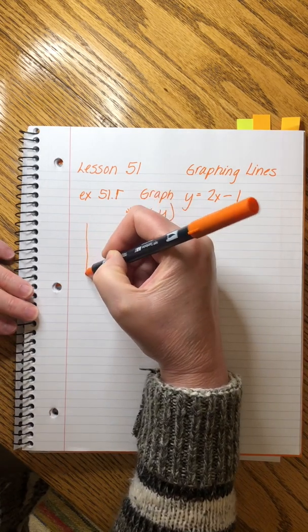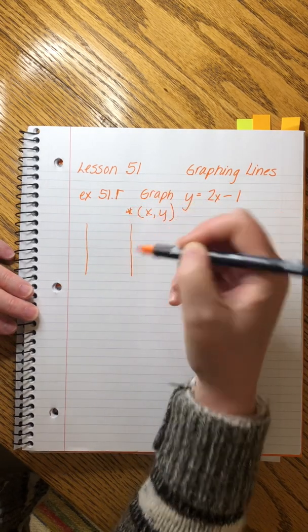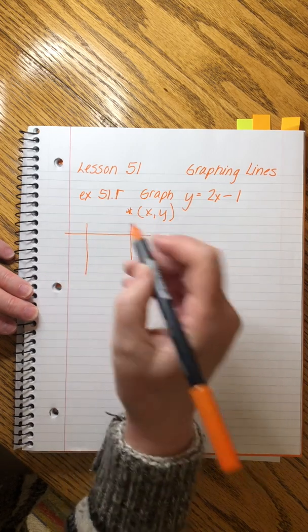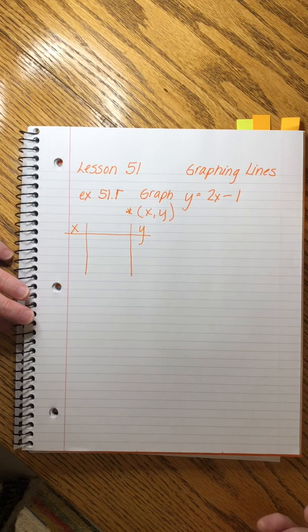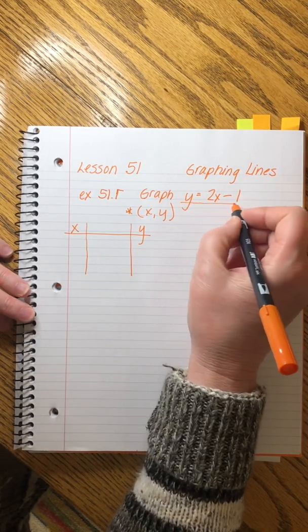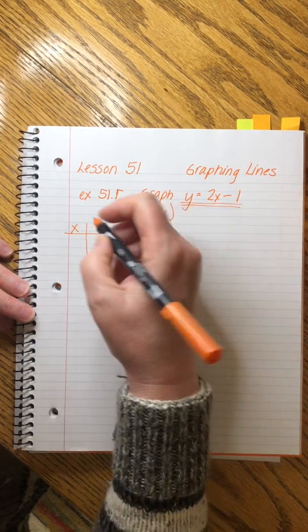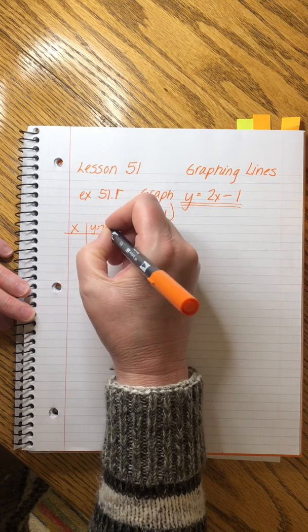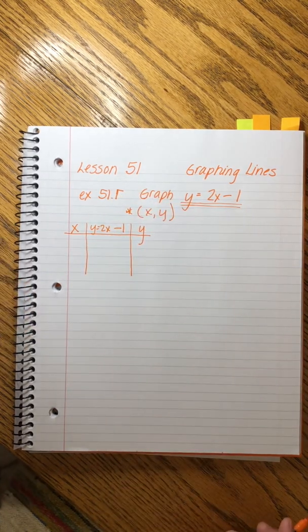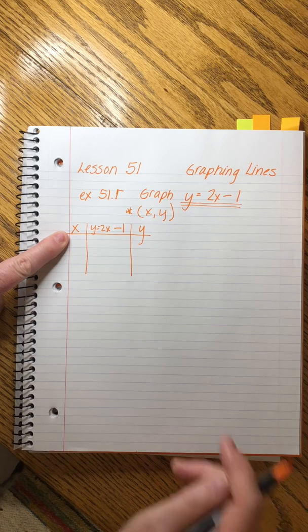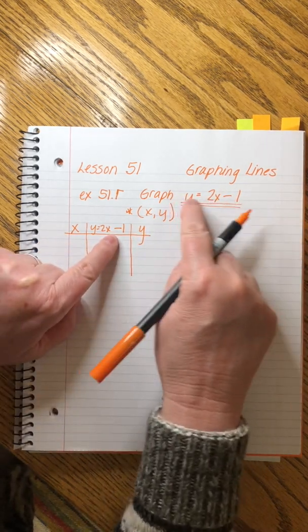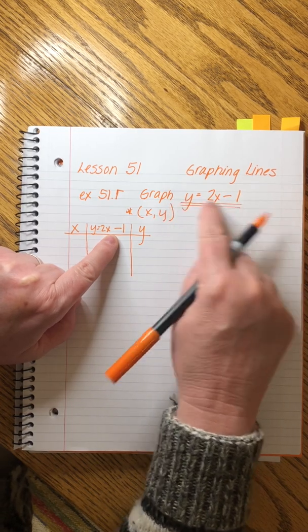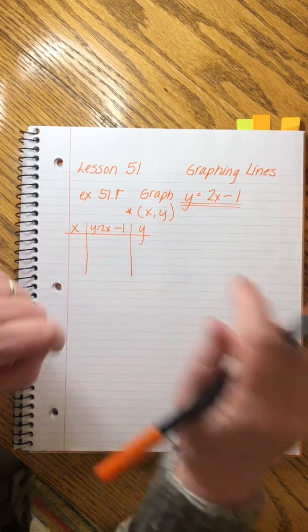What we're going to do is make a little chart. What will always be the same is we put an X there and a Y there. And then this equation that we're trying to graph, we put that in here: y equals 2x minus 1. Okay, so that's how we set it up. Always x here, always y there, and then the thing that we're trying to graph, this line. It looks like an equation now. We write that in here.